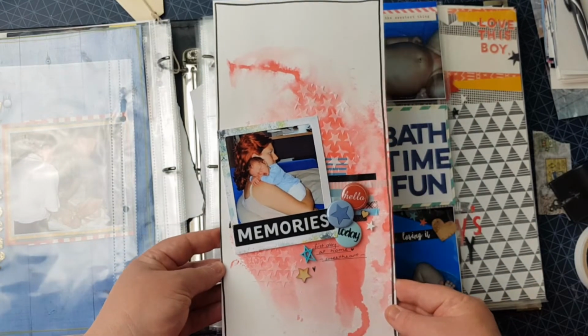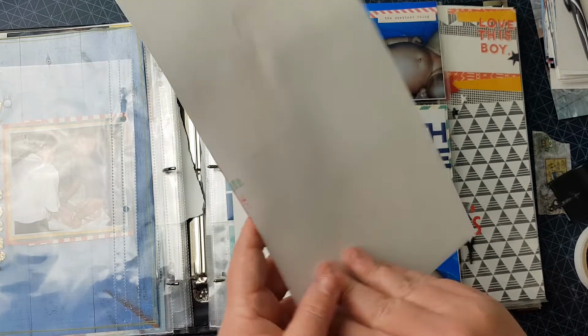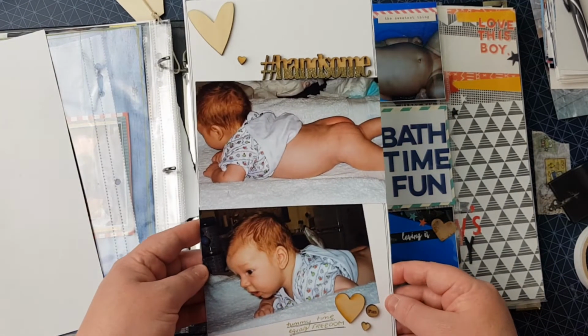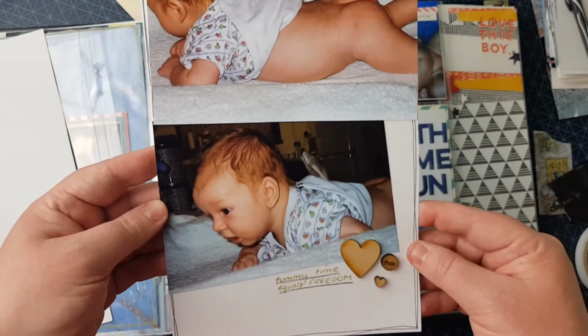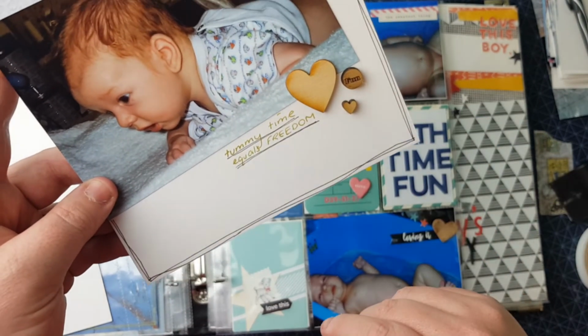with a big bold border. I thought with this big bold black title it needed a big bold border. And then on the back of that one is another 6x12, just 2 photos of him having his first tummy time. Tummy time equals freedom.